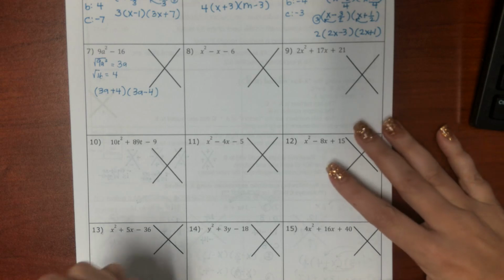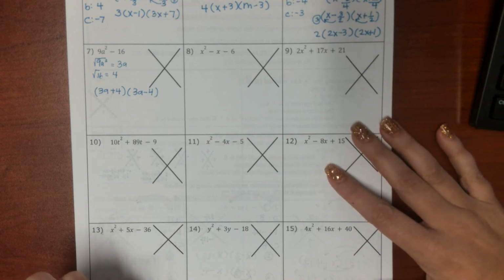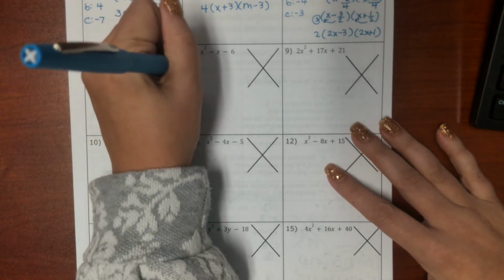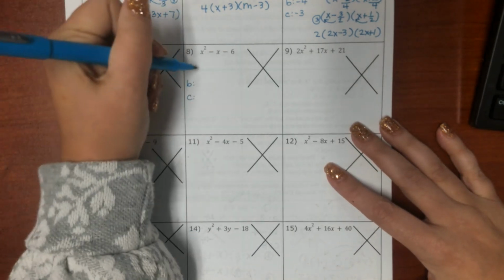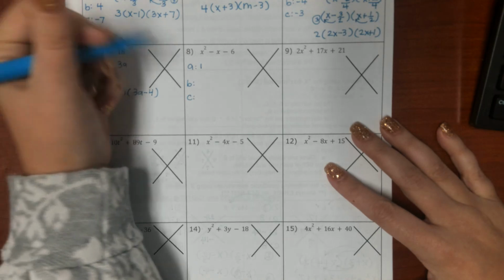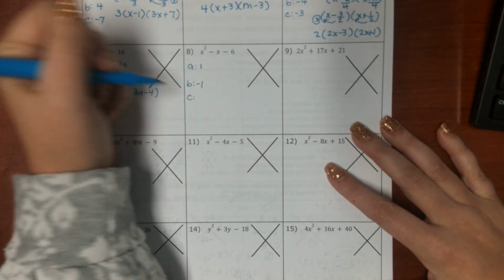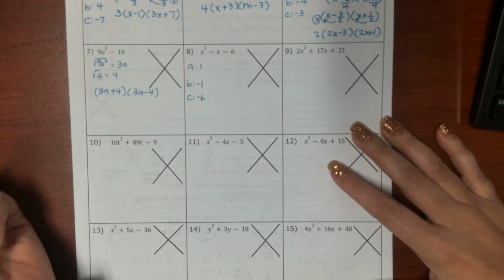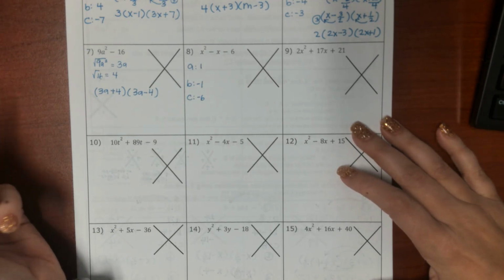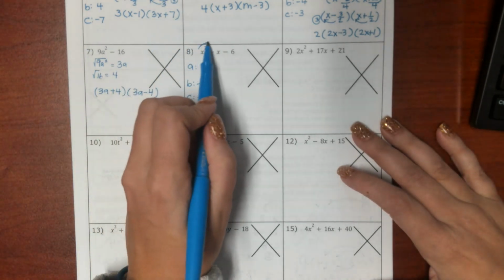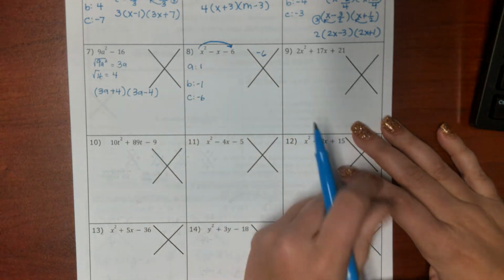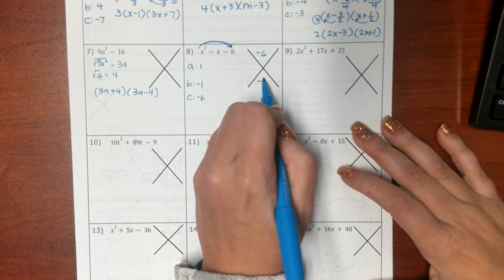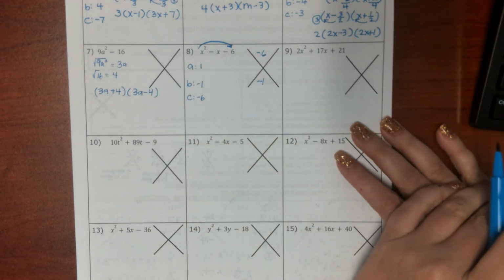On number 8, I don't have a GCF that I can take out of all three terms, so I'm just going to start by identifying A, B, and C. A in this case is equal to a positive 1, B is equal to a negative 1, and C is equal to negative 6. So for step number 1, I'm going to slide A times C. So 1 times negative 6 gives me negative 6 on the top. On the bottom, I just have negative 1 for my B value.